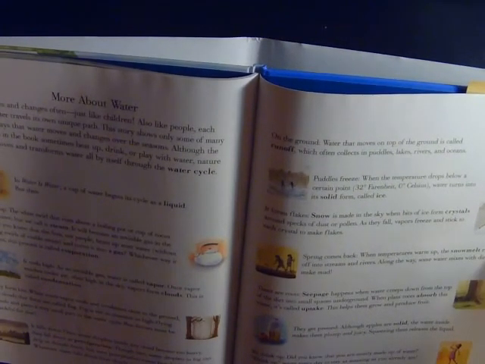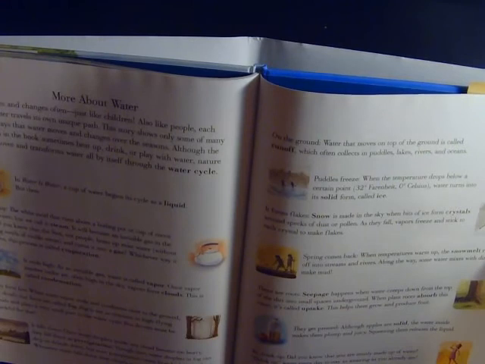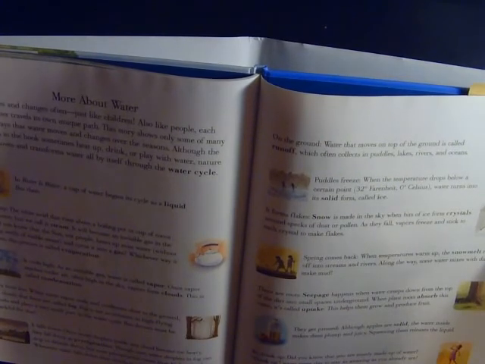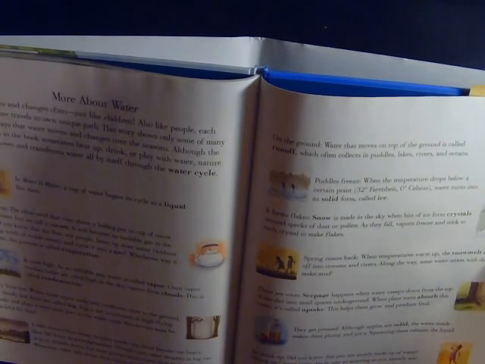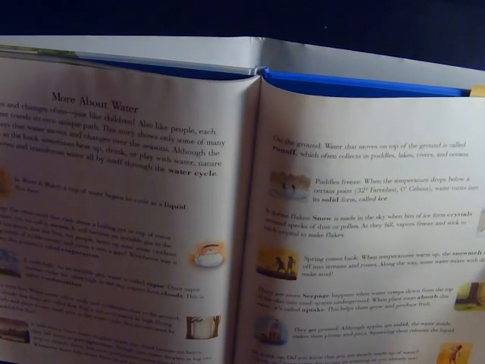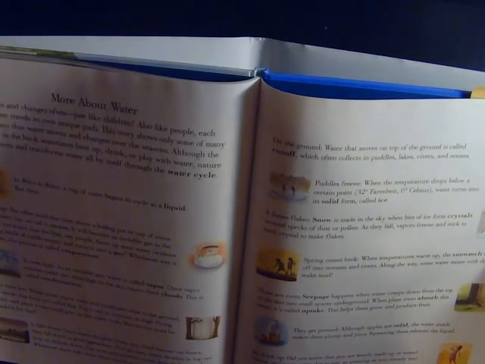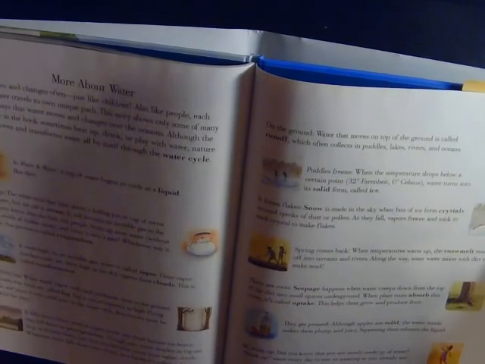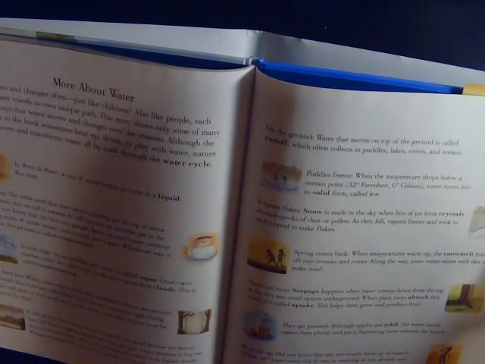It forms flakes. Snow is made in the sky when bits of ice form crystals around specks of dust or pollen. As they fall, vapors freeze and stick to each crystal to make flakes.